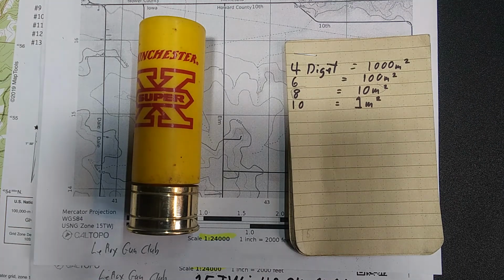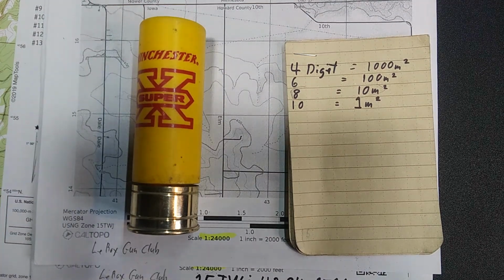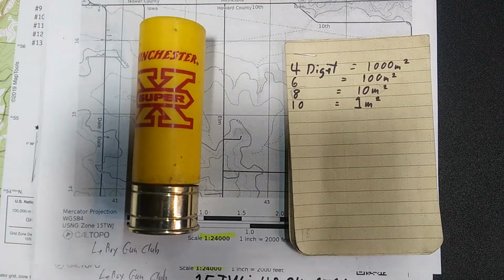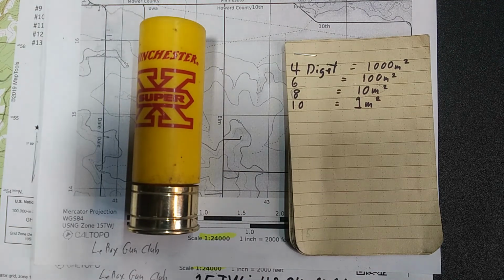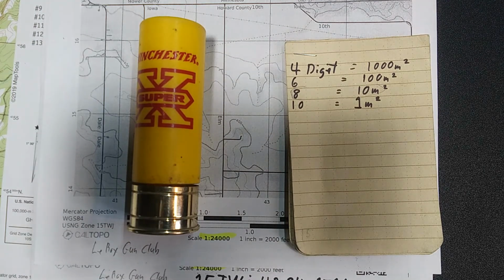But the MGRS is what I've been trained with for the last year and a half. I'm no expert at this. I'm learning just as much as you are, along with you. So with that said, a little review again. When we plot on our maps, we have a choice of either plotting a 4-digit, 6-digit, 8-digit, or 10-digit.